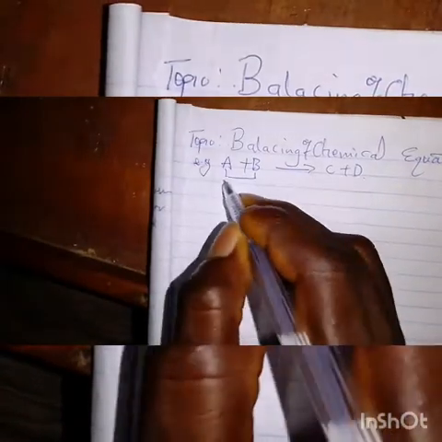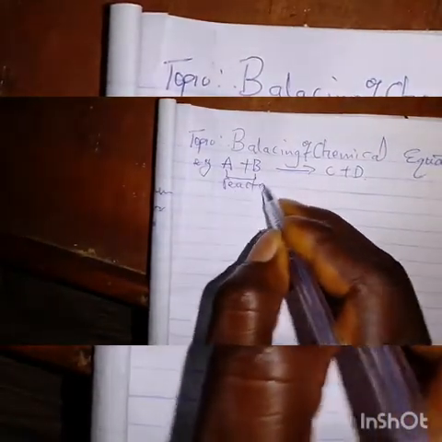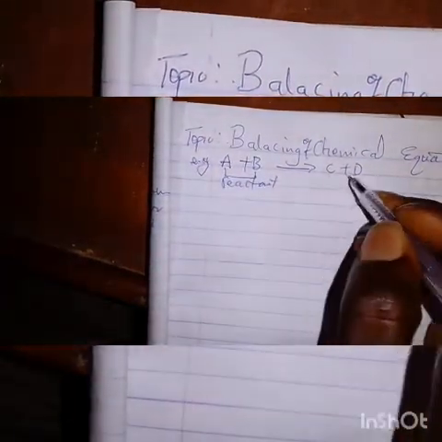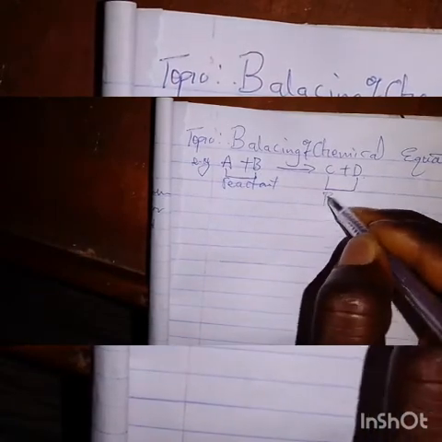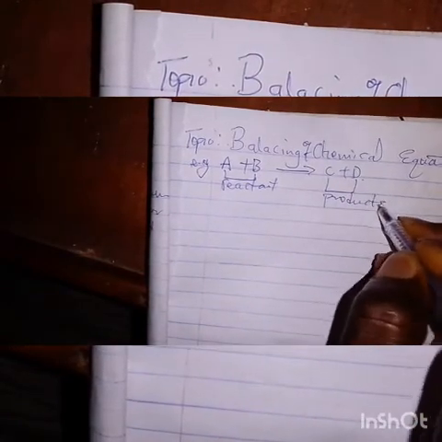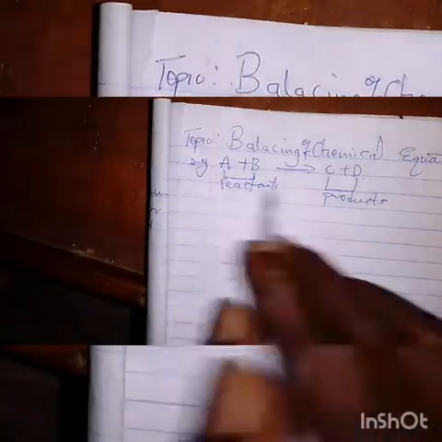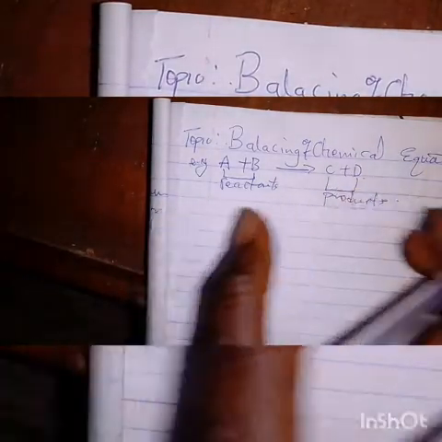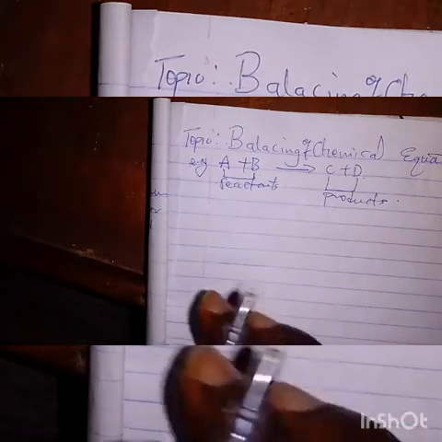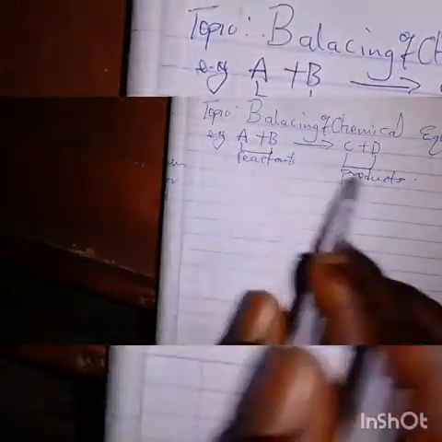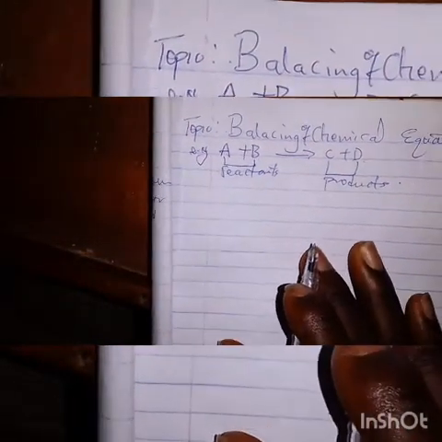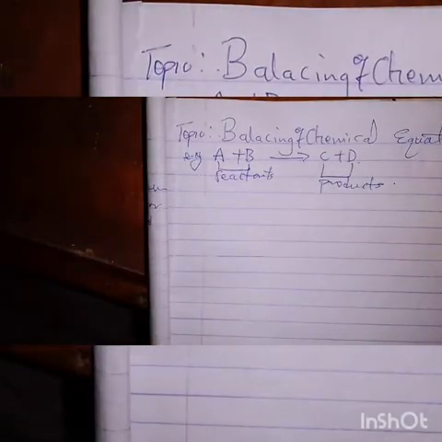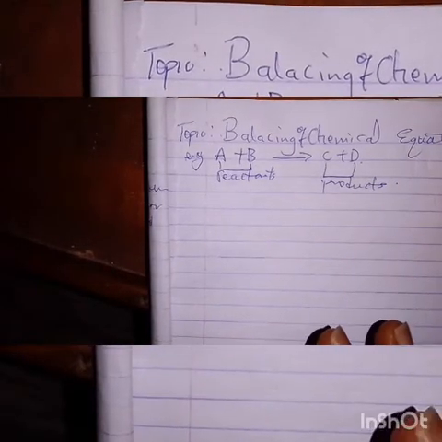This is what is called reactant, while this one is called products. In this equation, you can see that there is no number, there is nothing else pertaining to this equation. So it's a clean and clear equation.